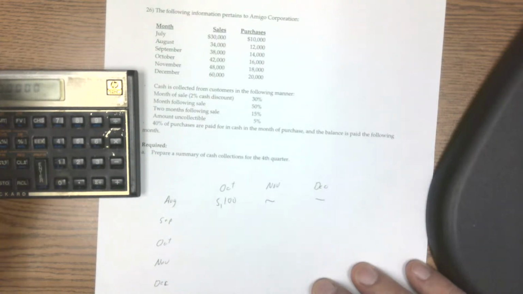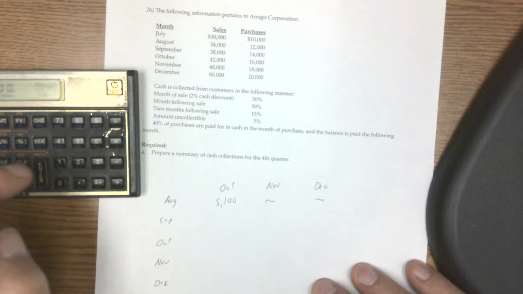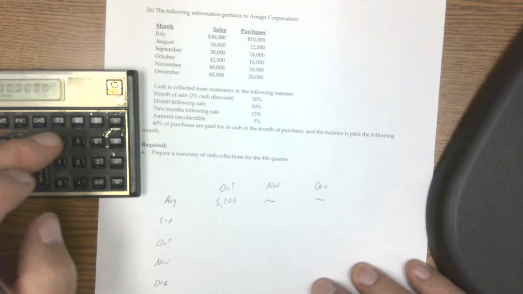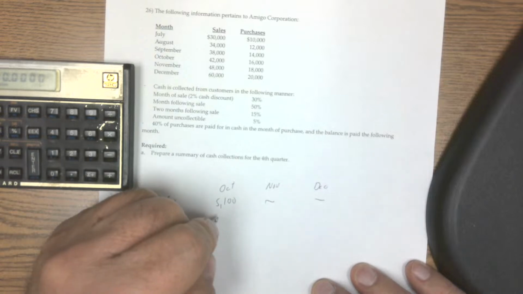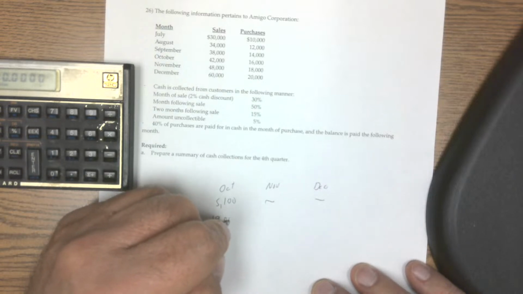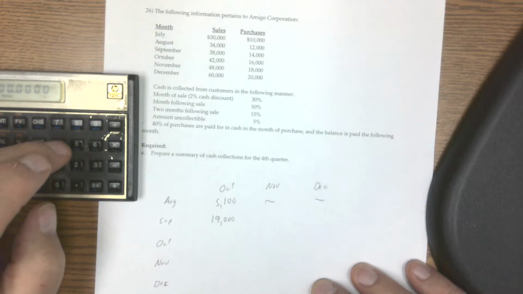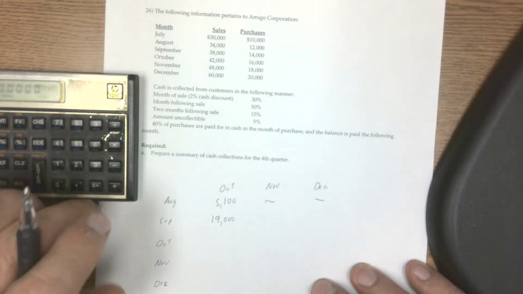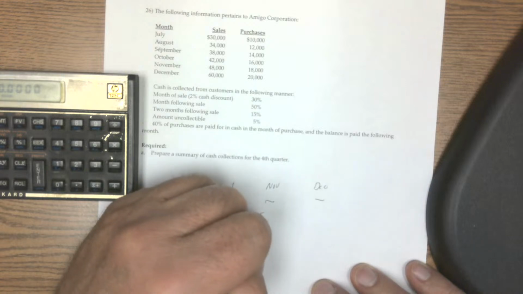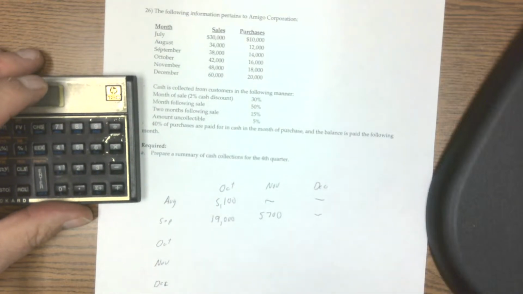And then in September, we sold 38,000. We're going to collect 50% the month following sale, so that's going to be 19,000 in October, and 15%, 5,700 in November. Nothing will be collected in December.